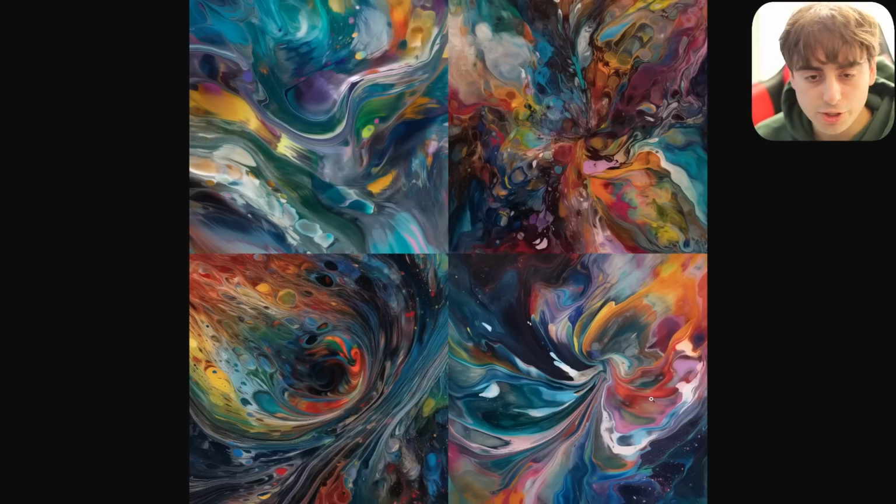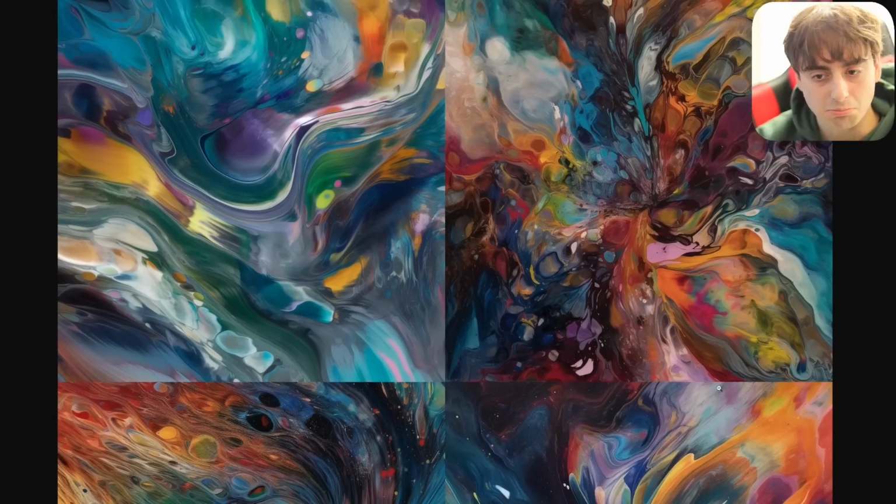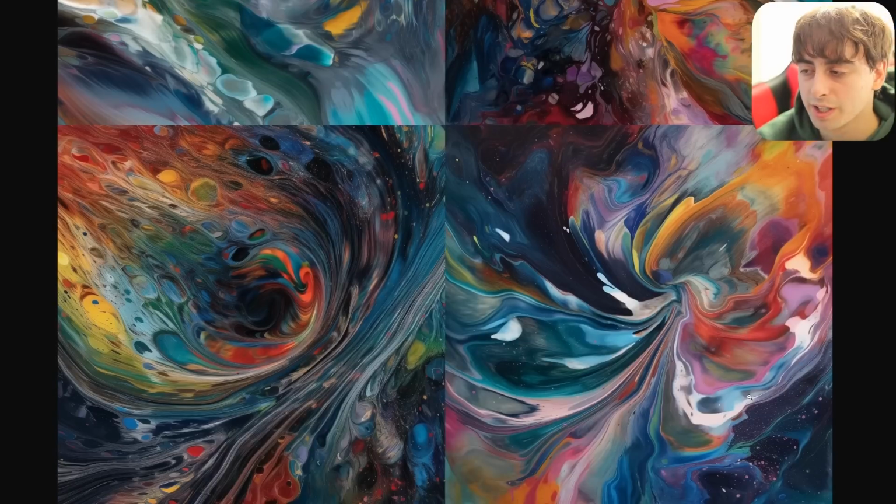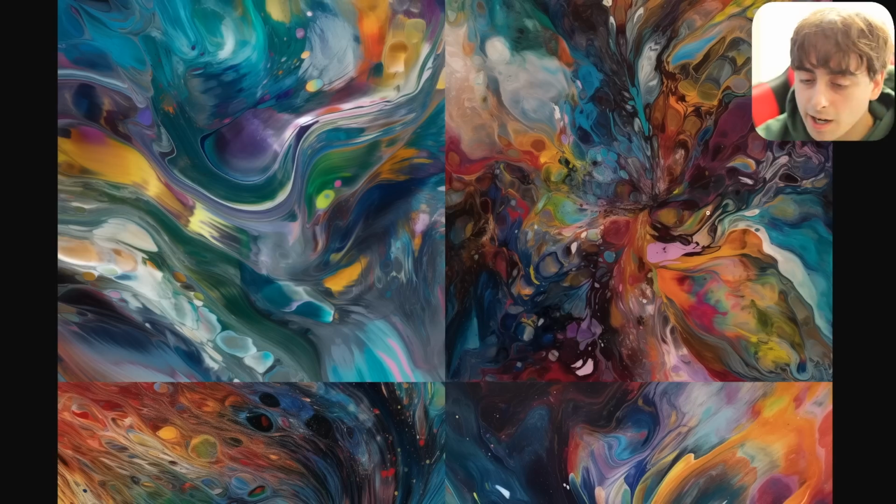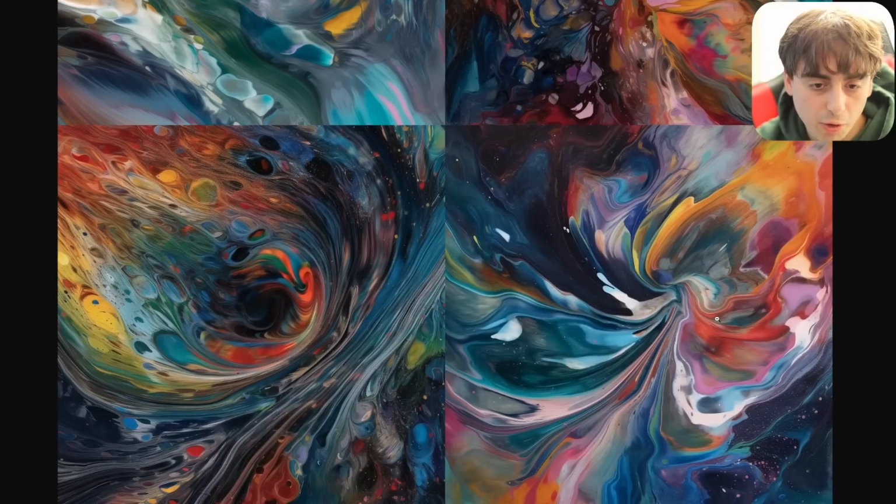And here are our results for the brand new, never before seen color. And these came out pretty cool. I mean, it's just kind of like a swirling little background thing. Yeah, I like it overall. It's a cool little idea.